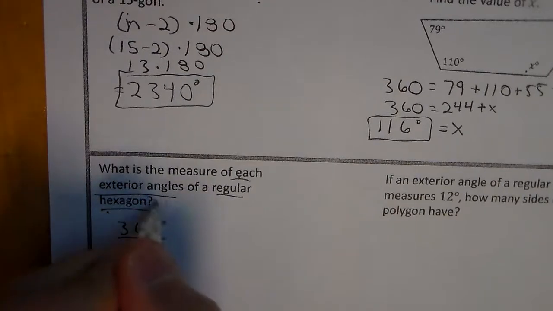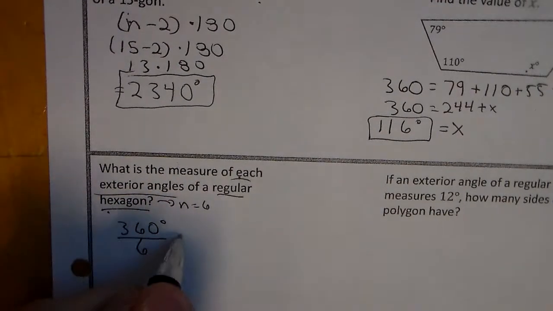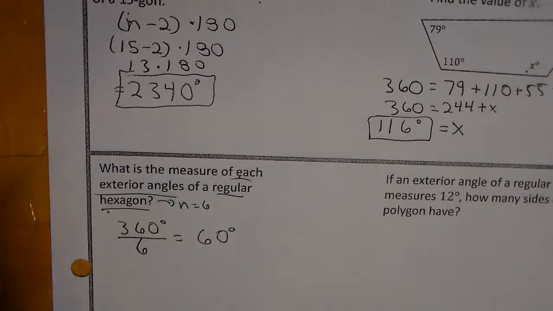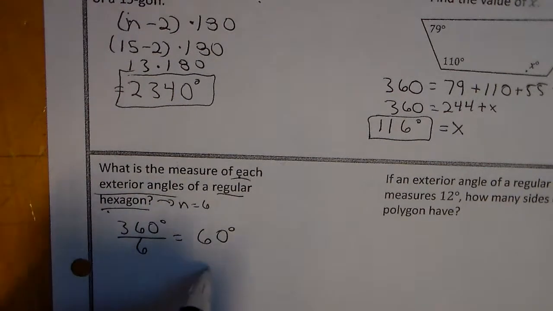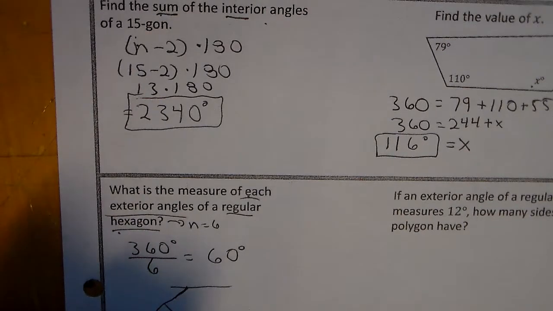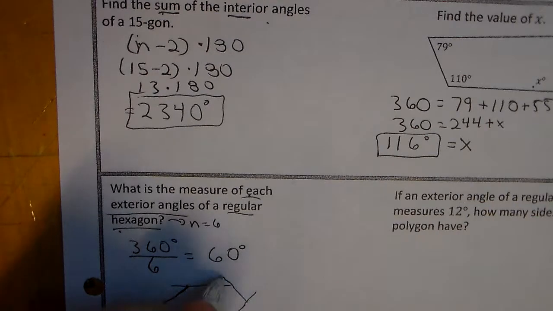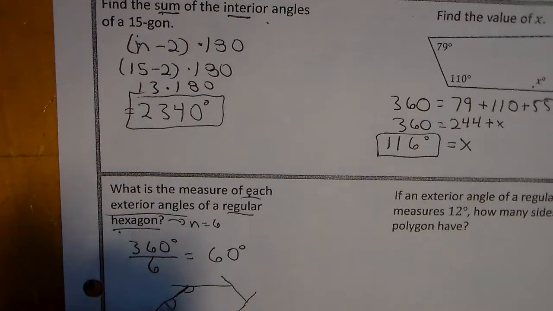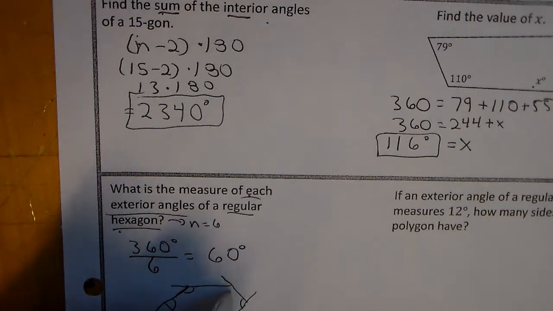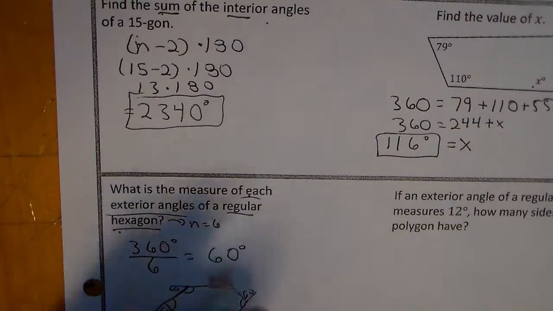We know in a hexagon, n equals 6, so that's going to be 360 divided by 6, which is 60 degrees. Meaning if I drew a hexagon and extended, so they're all the same angle, all of those extended angles out, those exterior angles would be 60 degrees.